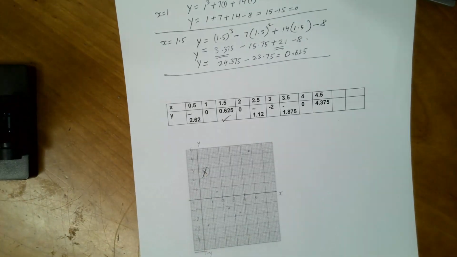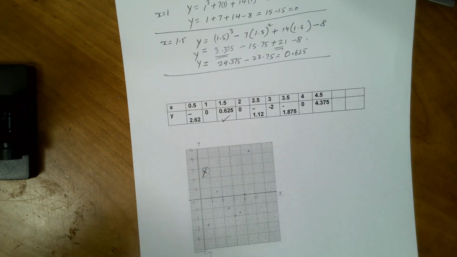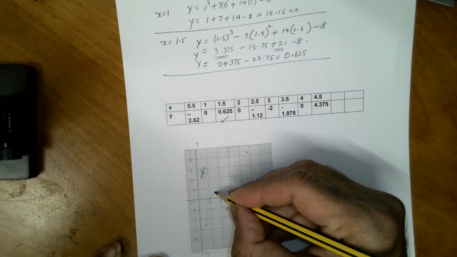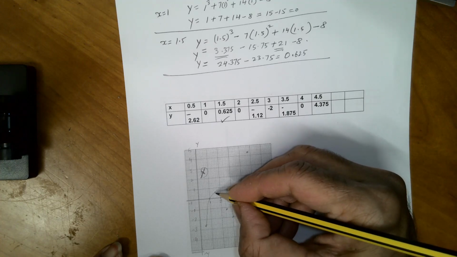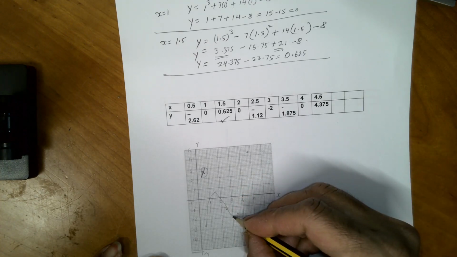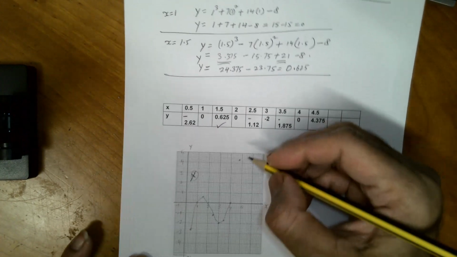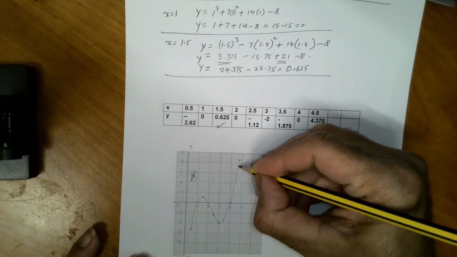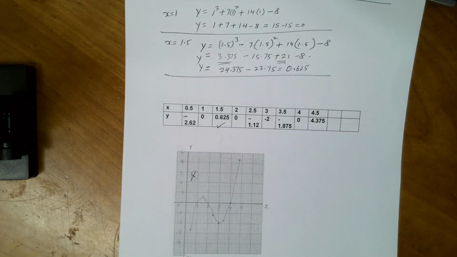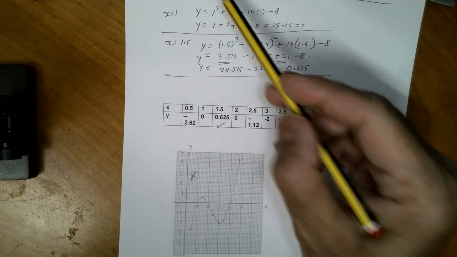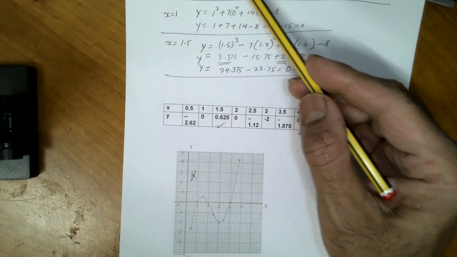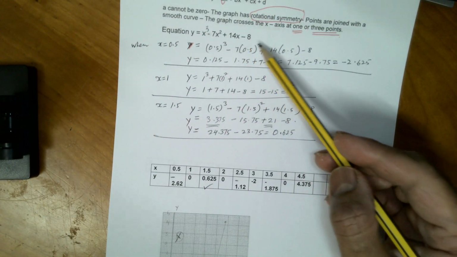Cancel this one. Let's draw this graph. So this will be our cubic graph when you have the equation y equals x cubed minus 7x squared plus 14x minus 8.